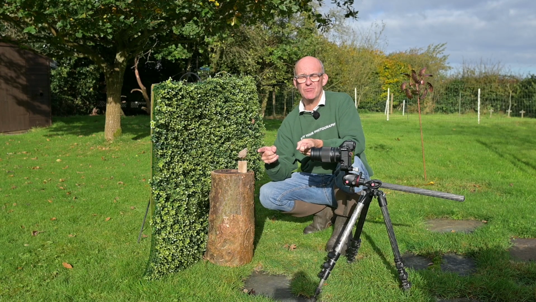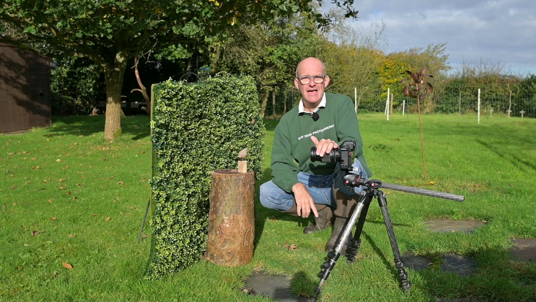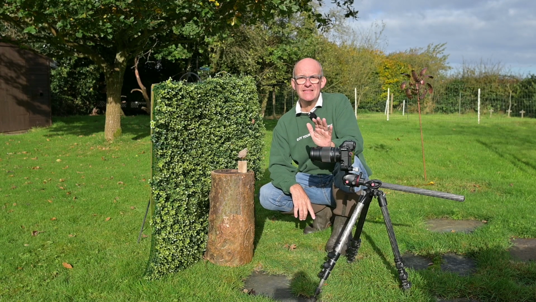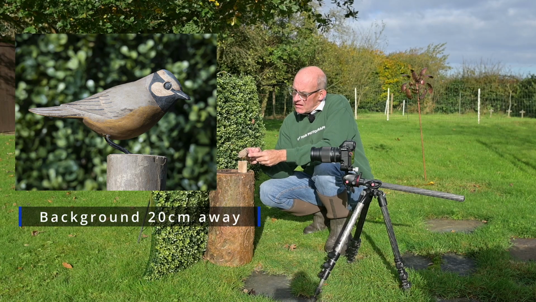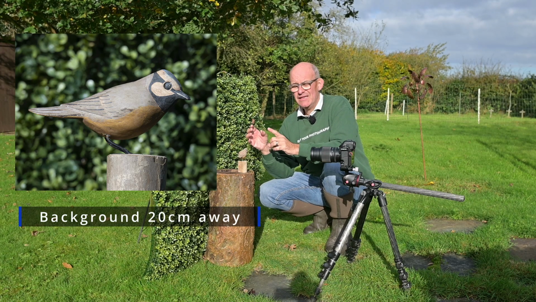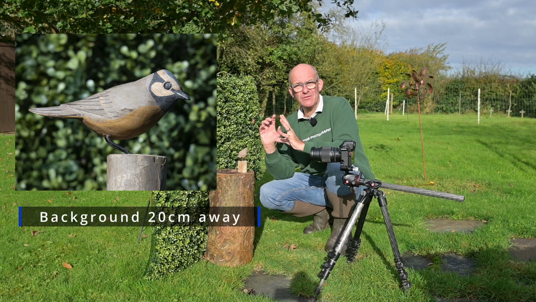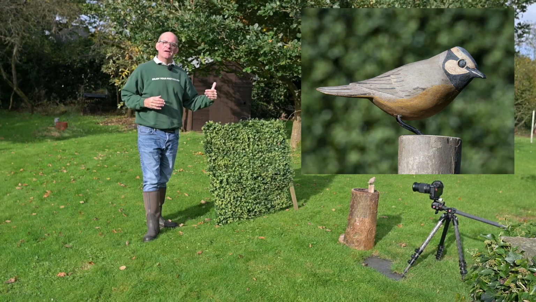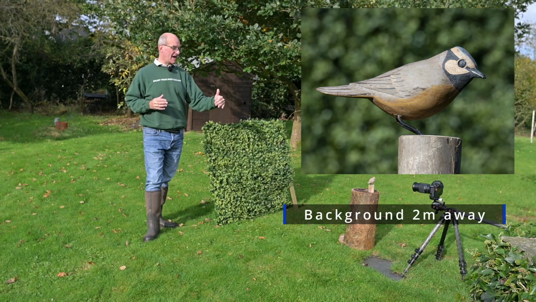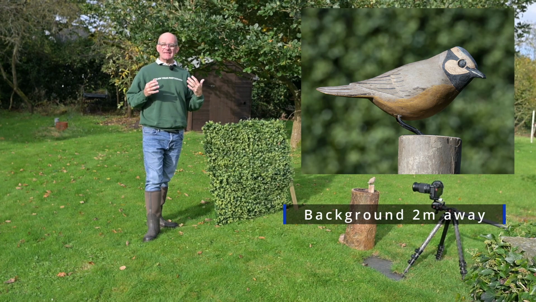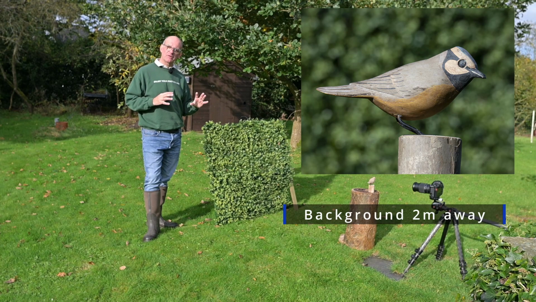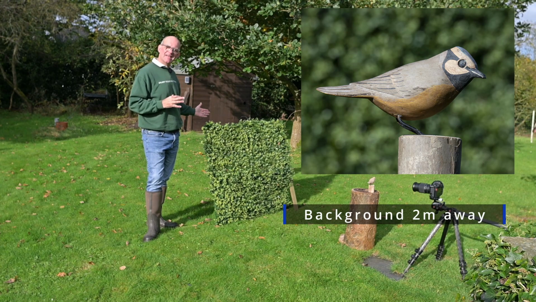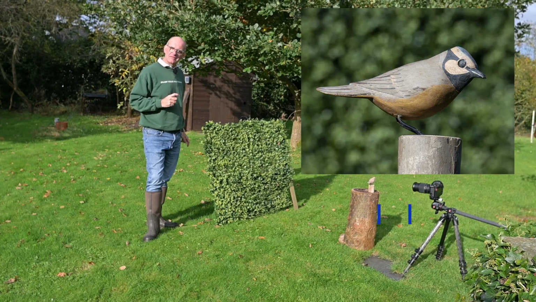The distance between the camera and the subject is about 30 centimeters, and the camera is going to remain set to an aperture of 6.3. At the moment, the subject is about 20 centimeters away from the background, and this means that the subject and the background are both sharply in focus. I've moved the background now to 2 meters behind the bird, and already you can see that this has made a massive difference to how much the background has gone out of focus. And what I'm going to do is the same thing again at 4 meters and 6 meters.